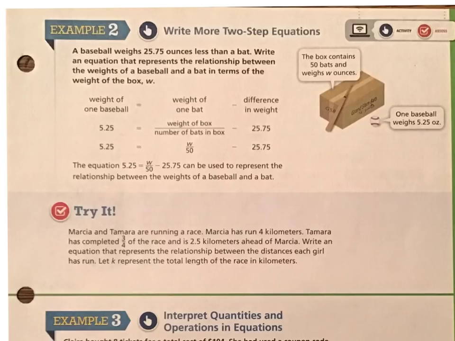Now let's take a look at example 2. Sometimes it's best if you can draw a picture or write out in words what's happening and then try to translate it into an equation. A baseball weighs 25 7/75 ounces less than a bat. Write an equation that represents the relationship between the weights of the baseball and a bat in terms of the weight of the box. So here we need to have the picture because the picture tells us that the box contains 50 bats and weighs W ounces. It also tells us that one baseball weighs 5 25 ounces.